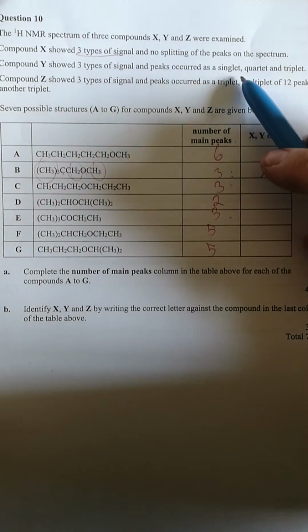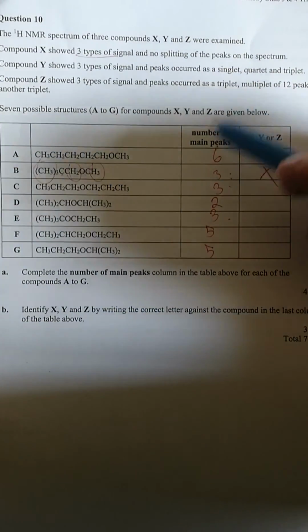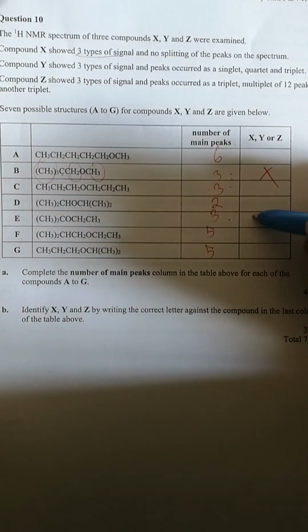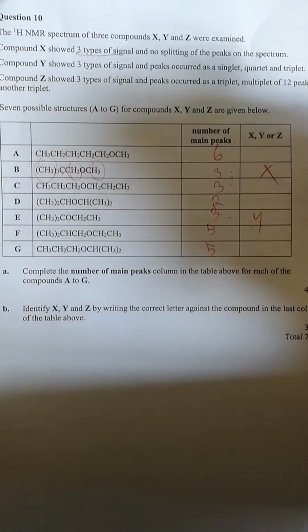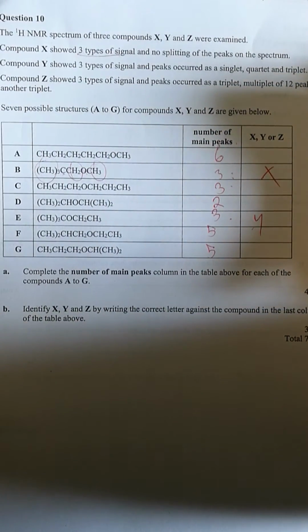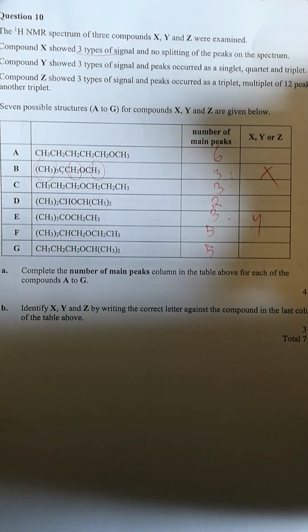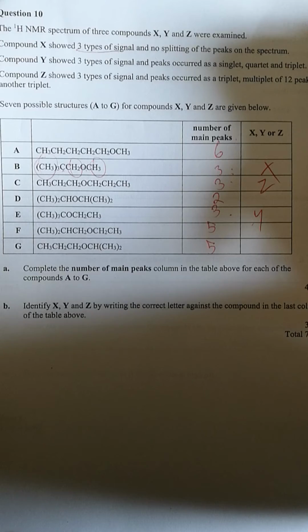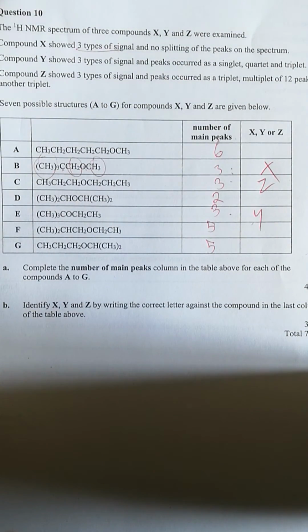Y has a triplet, quartet, and singlet. So Y is this one because we've got triplet, quartet here, and that's a singlet there. Now Z is a bugger because there's nothing there that makes 12 peaks. 12 would mean it has to have 11 hydrogens next to it, which none of them do. But the closest one there is that one.